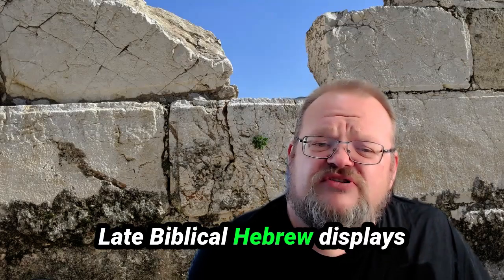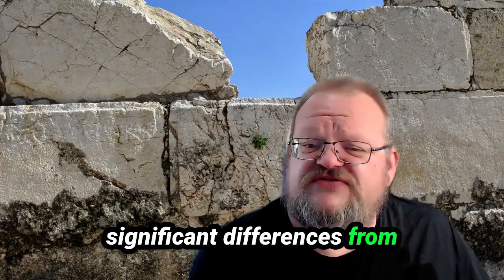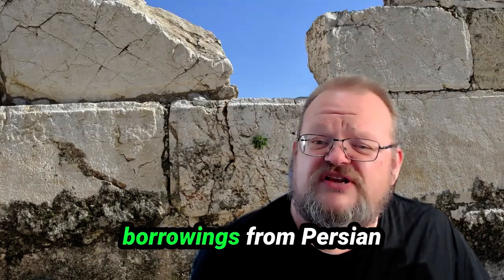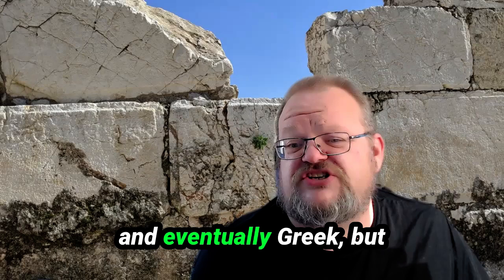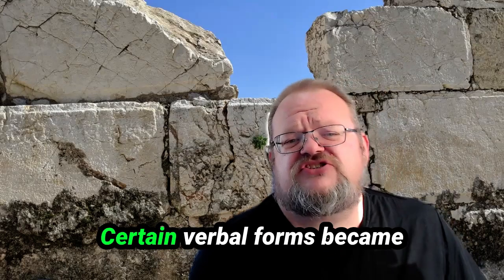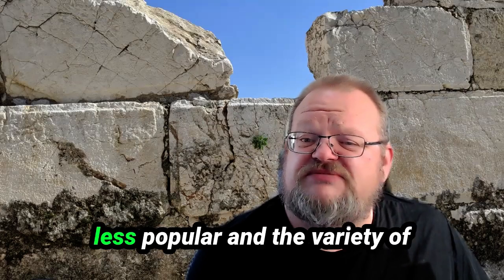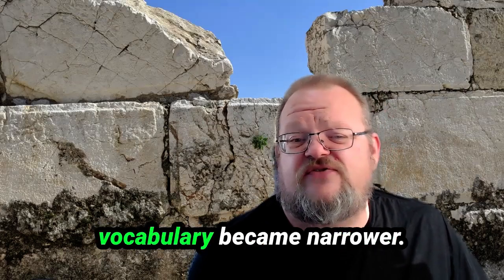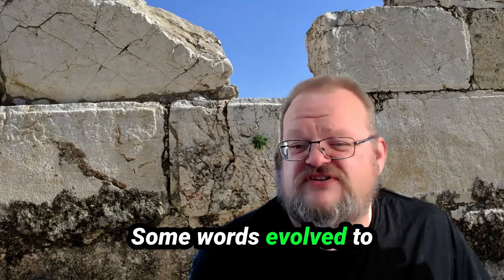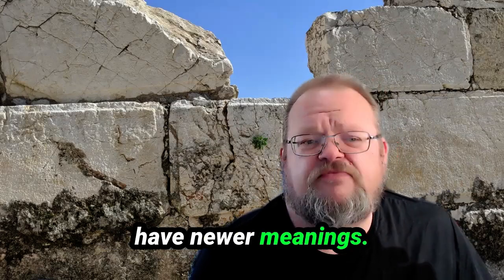Late Biblical Hebrew displays significant differences from earlier works, not only in vocabulary, which includes borrowings from Persian and eventually Greek, but also in grammar and syntax. Certain verbal forms became less popular, and the variety of vocabulary became narrower. Some words evolved to have newer meanings.